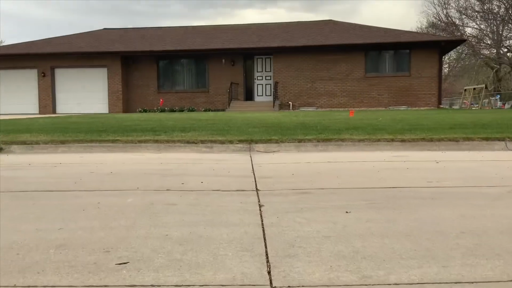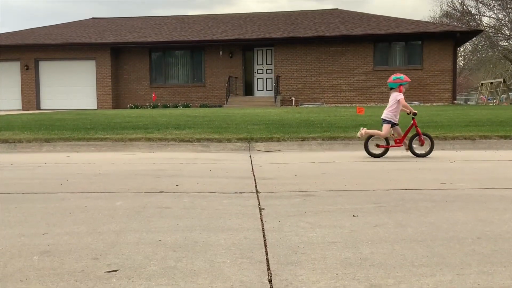So a little impromptu estimation. I want you to real quick just guess how fast she was going. How many seconds, or point whatever seconds, was she going for 10 feet? All right, here we go. Here's the answer.